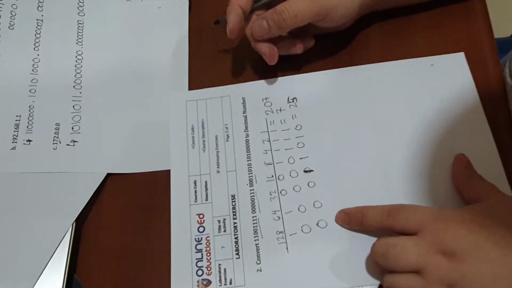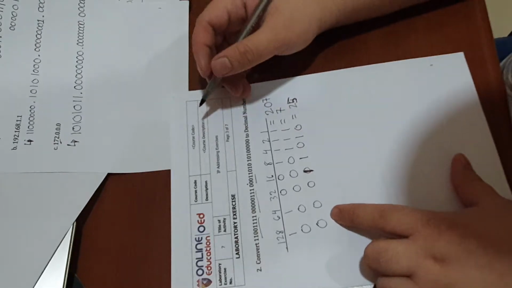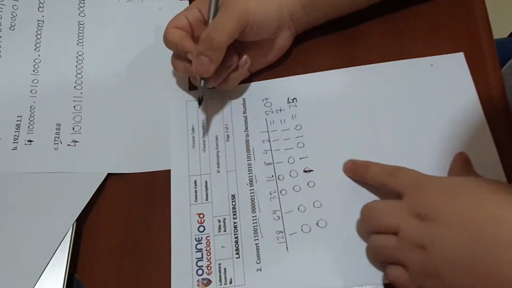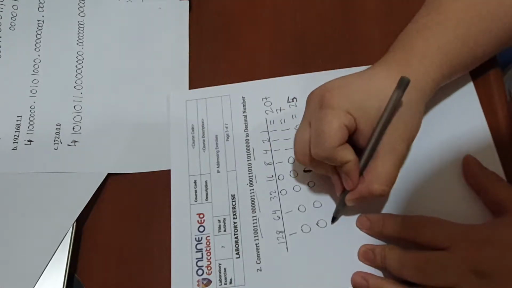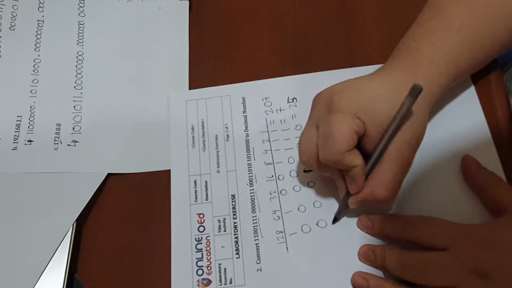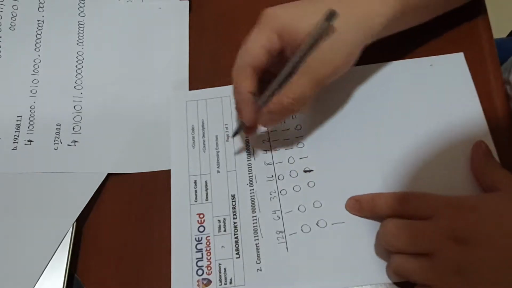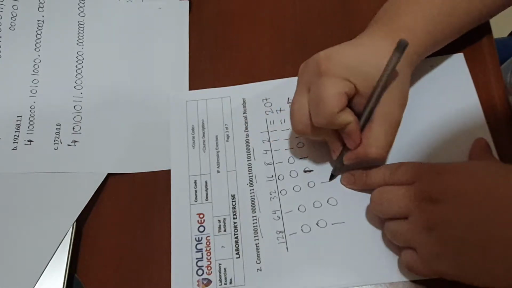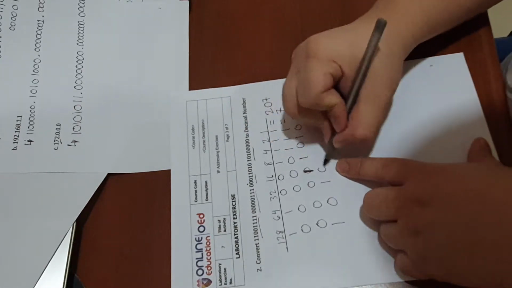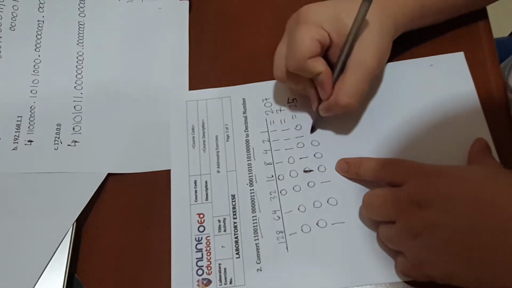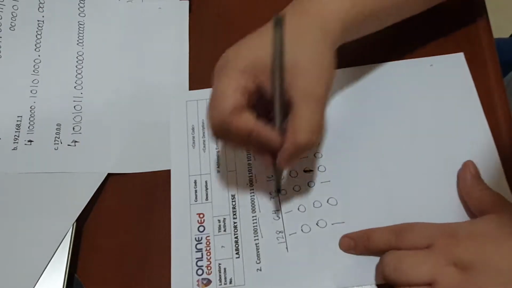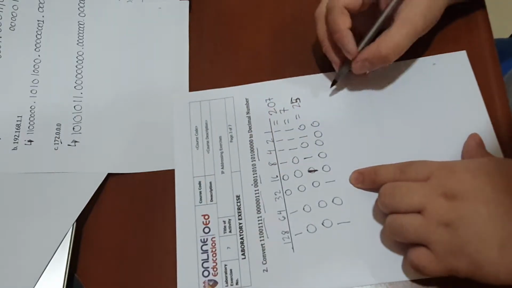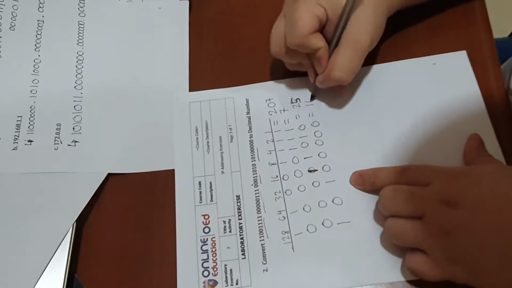Okay, next we get this one, this left. So that is 1 0 1 and the rest is 0 0 0 0 0. So that is 128 plus 32, that is 160.